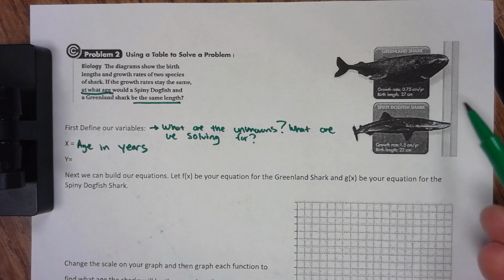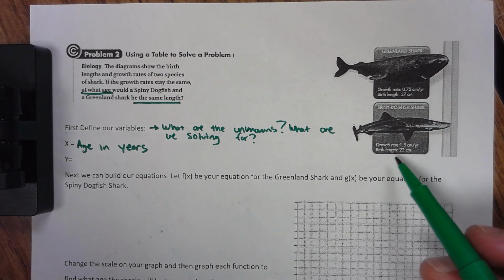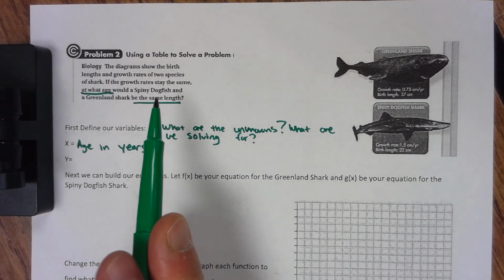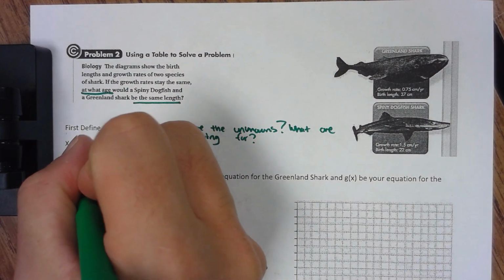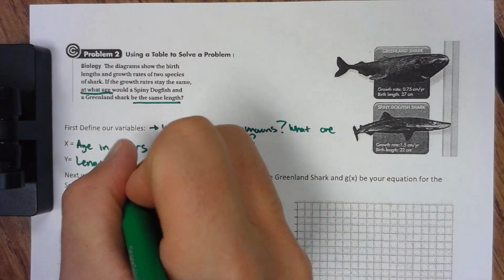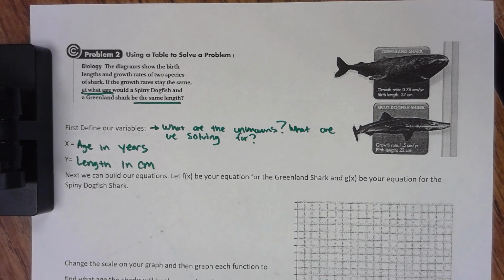The growth rate, we have 0.75 per year. And then 3.75 is the starting length. So per year. And that means y is the other unknown, which is the length of the sharks, and those are measured in centimeters. So length in centimeters. And again, anytime you're defining variables, make sure you're specific about them. I'm going to always encourage you all to start with the defining of your variables before you go ahead and start to build equations.